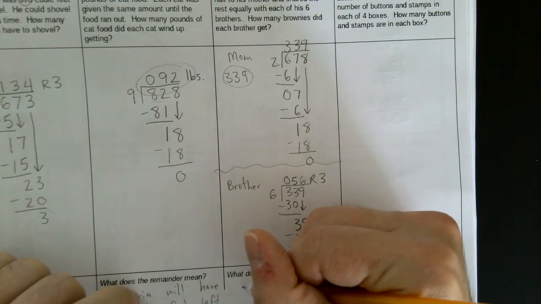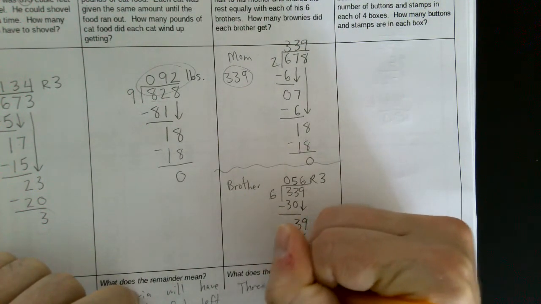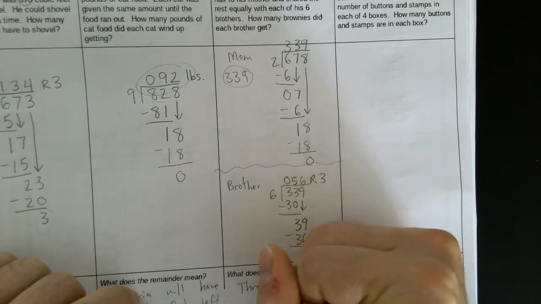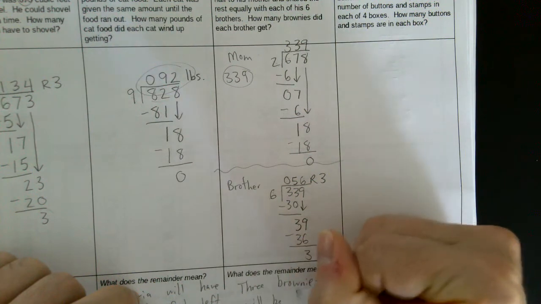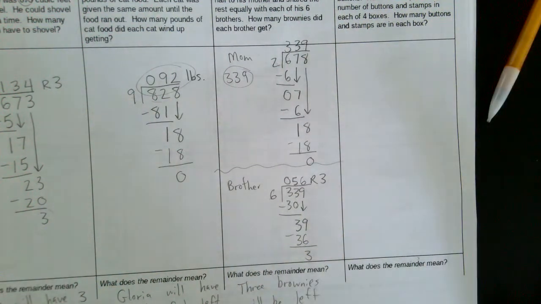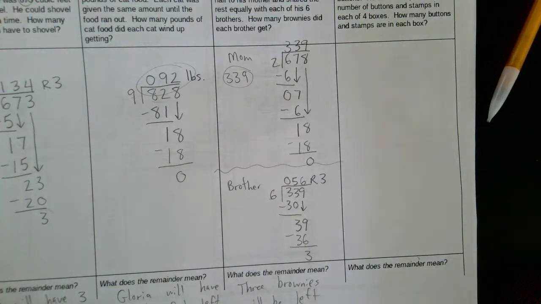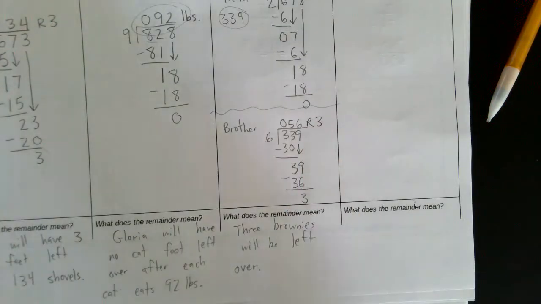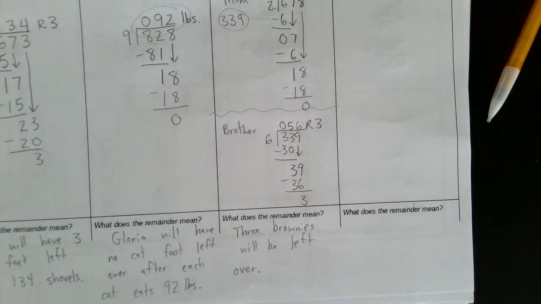There are 3 brownies left over. So what I'm thinking too is that if he wants to share those evenly, maybe each brother could get a half a brownie of those 3 that are left over, because that'd be enough to share with 6 people.